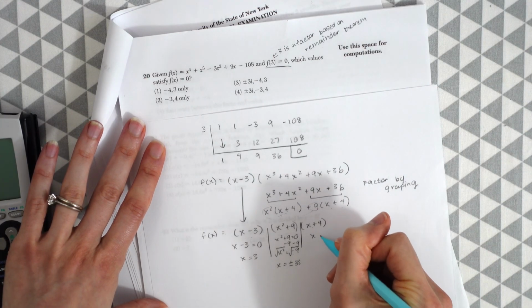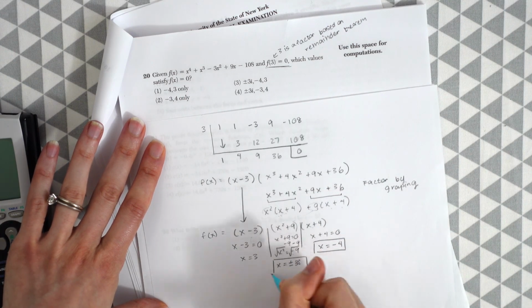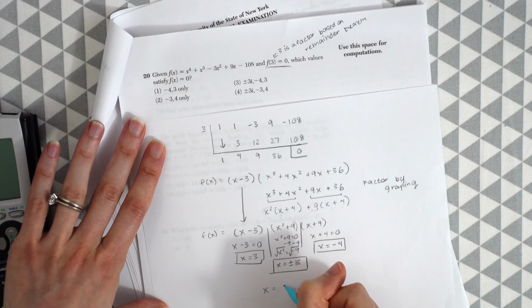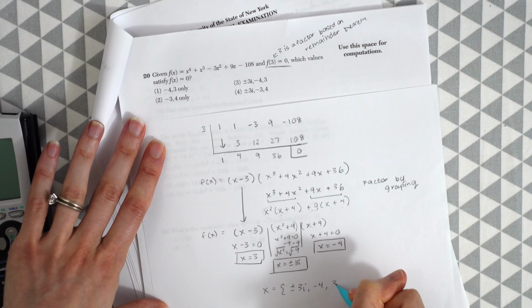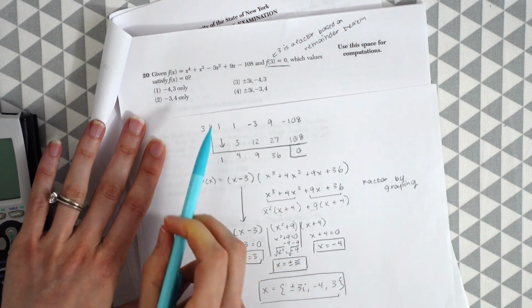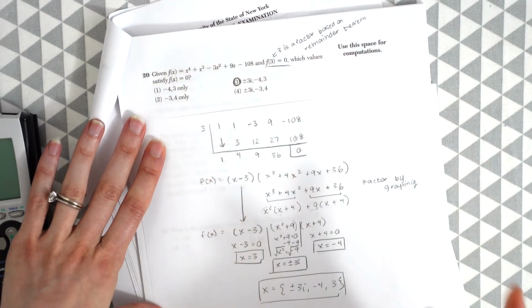And then lastly we have x plus 4 equals 0, and here we'll get x is equal to negative 4. These end up being all the zeros they're looking for. So we have x equals plus or minus 3i, negative 4, and 3. And when we look for that in our answer choices, you'll see that it's choice number 3.